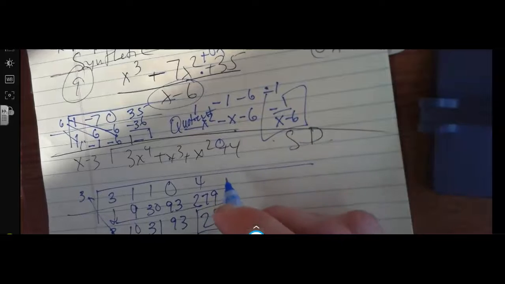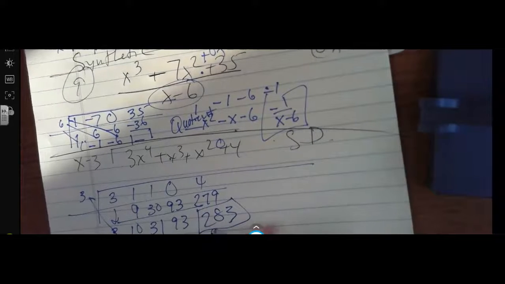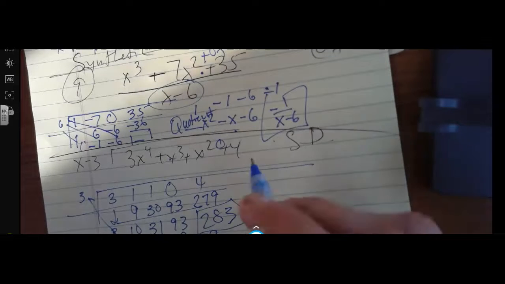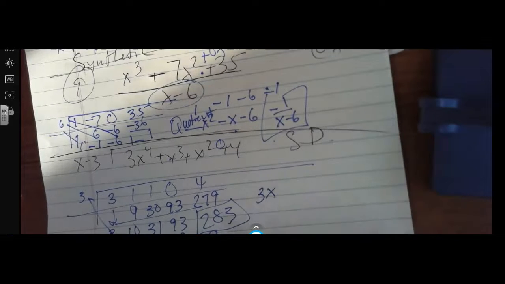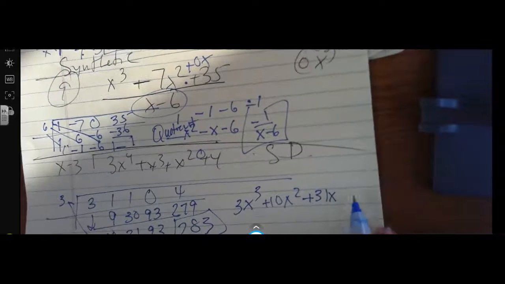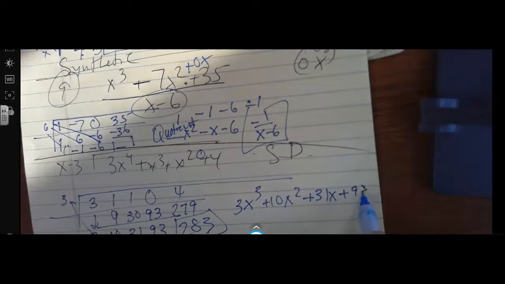That's a big answer. So remember, it's going to be remainder, constant, first degree, second degree, third degree. So our final answer there is going to be 3x to the third plus 10x squared plus 31x plus 93, plus 283 over x minus 3, our divisor. Okay, that's our final answer there.